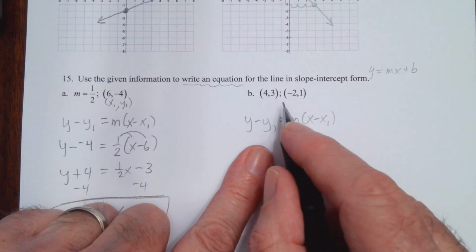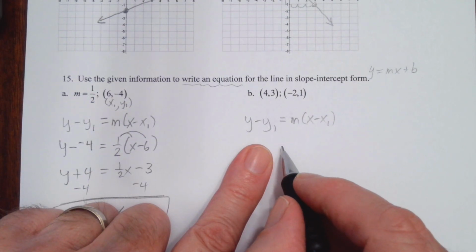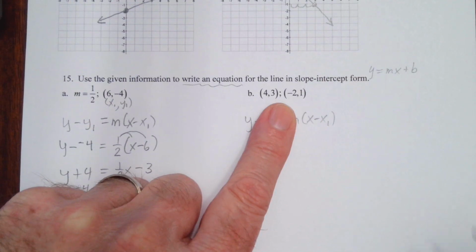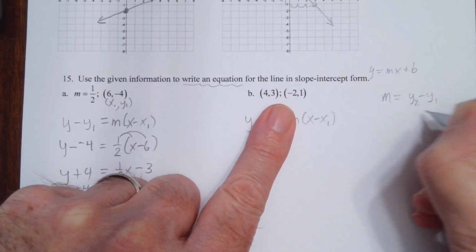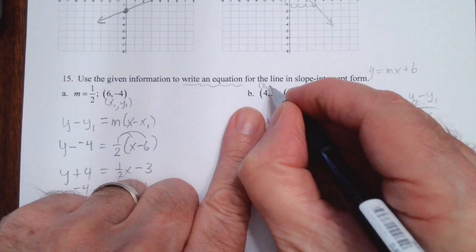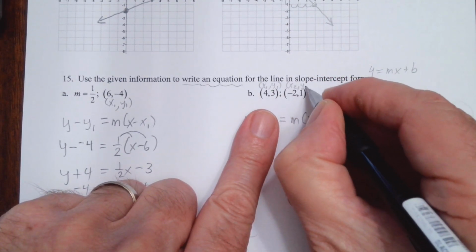We can use either one of these, but we don't have the slope. However, hopefully you remember that you can find the slope if you have 2 points. So it's m equals y2 minus y1 over x2 minus x1. Let's call this the first point, and this the second point.